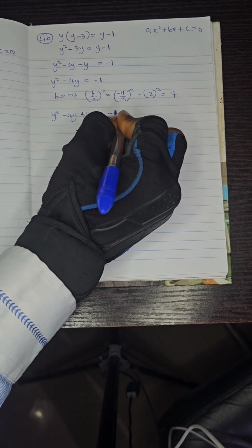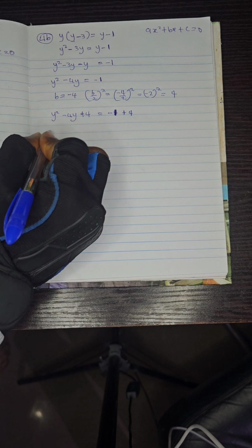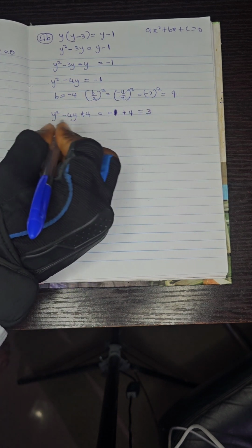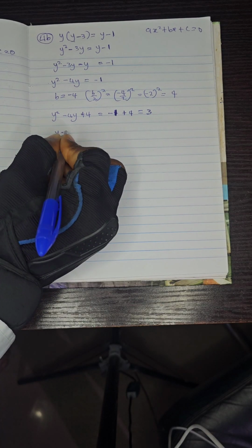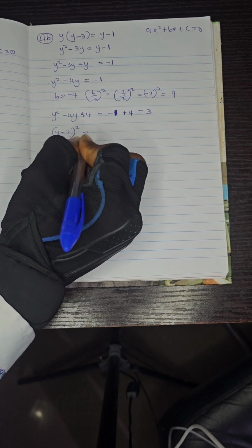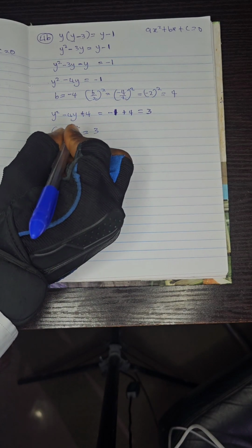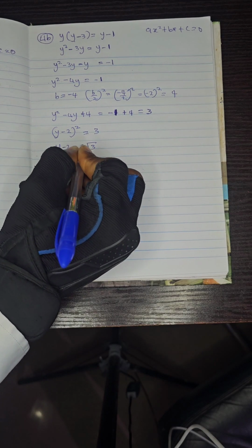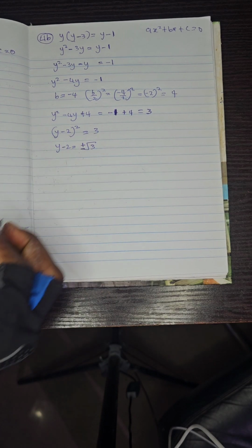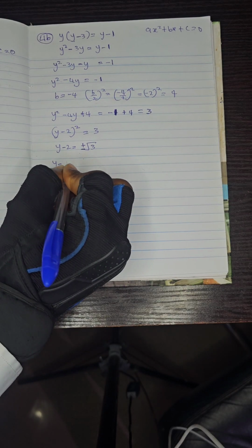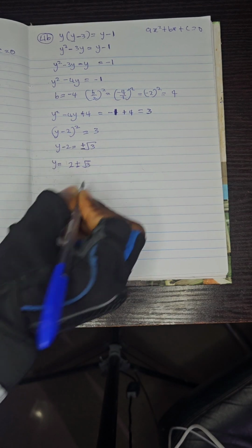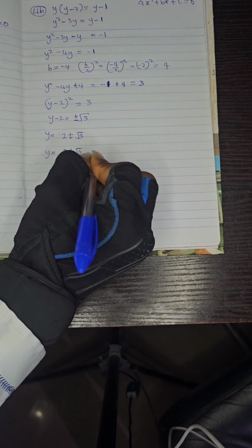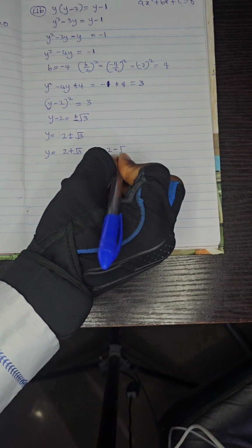Because we added 4 here, we're also adding 4 here too. So when we solve this using the factorization method, we have y minus 2 all squared is equal to 3. So we find the square root of both sides. We have y minus 2 equal to plus or minus root 3. So y is 2 plus or minus root 3. Therefore, y is now 2 plus root 3 or 2 minus root 3.